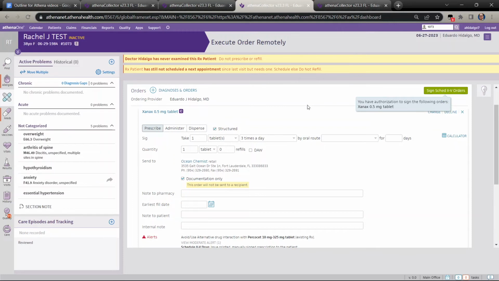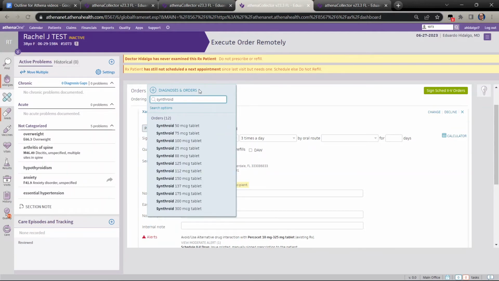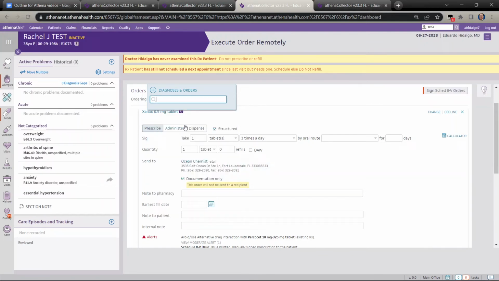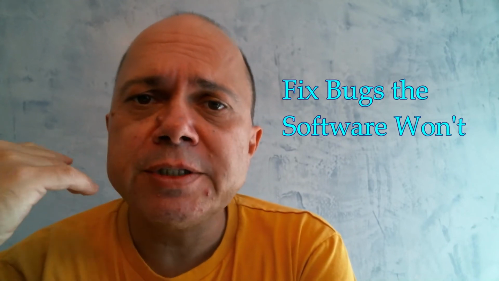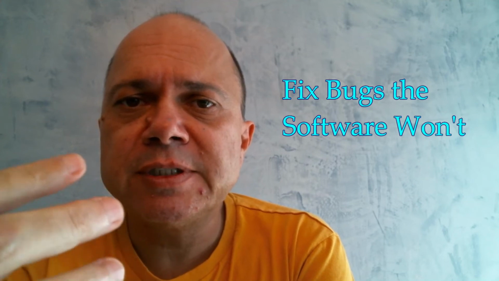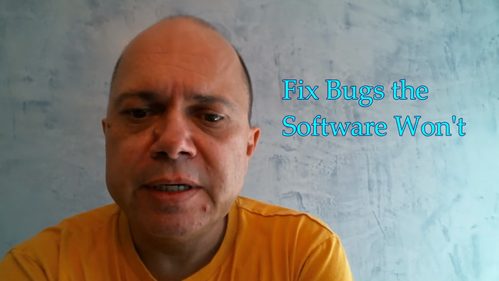Now I have the authorization to sign it. Similarly, if this order set were made of several different medications, the rule should be fairly simple: I should only be able to sign the order set if any scheduled medications inside of it are marked for documentation only.